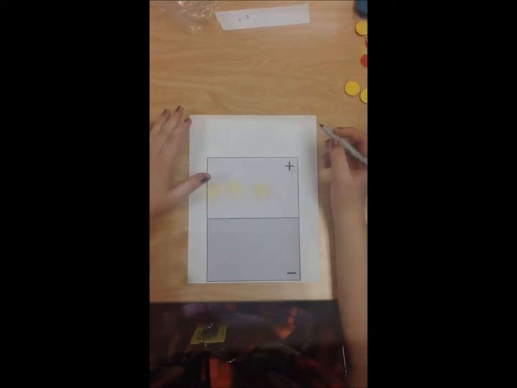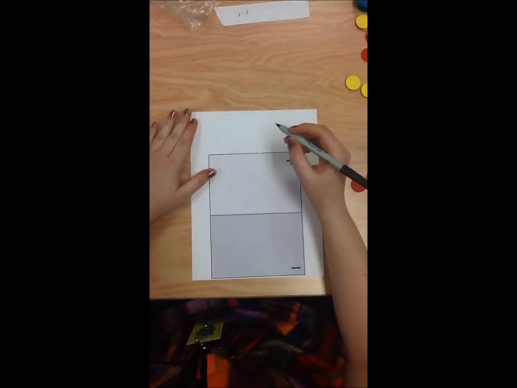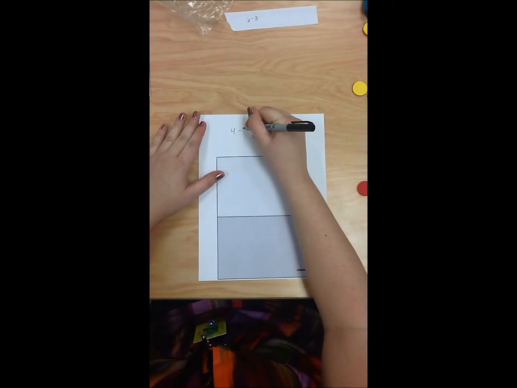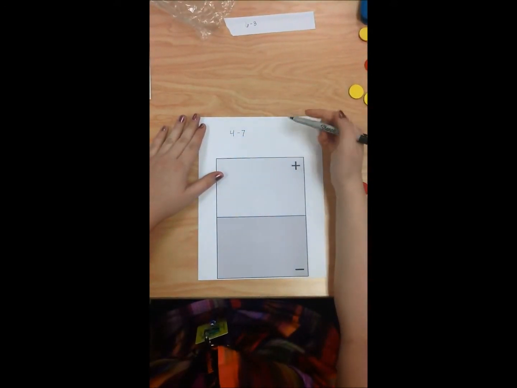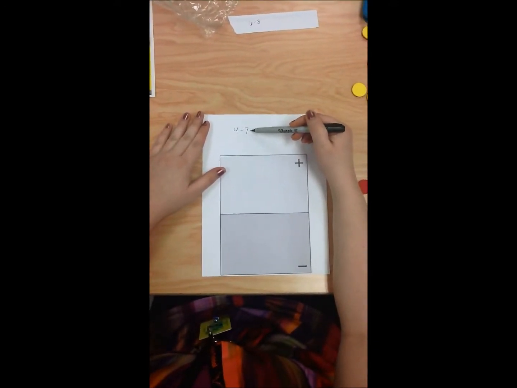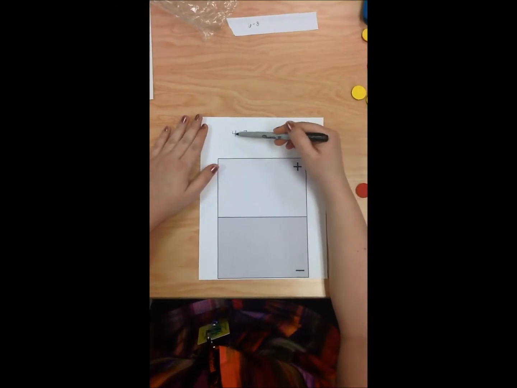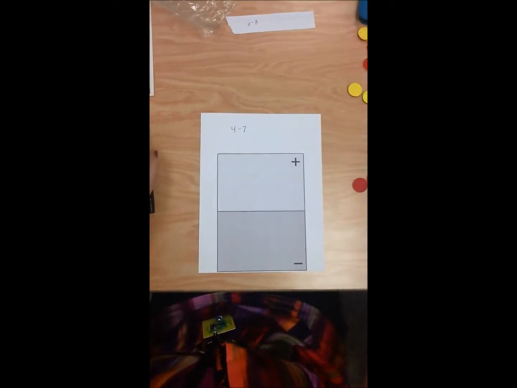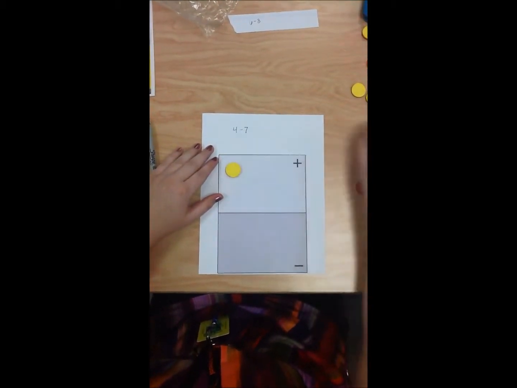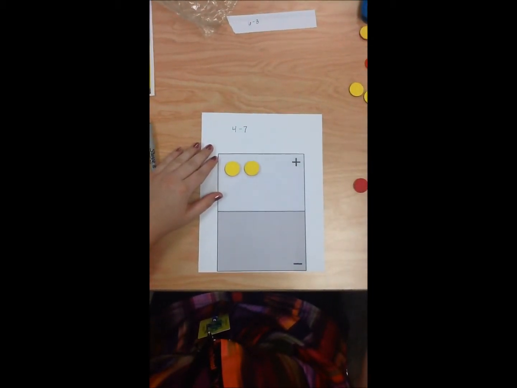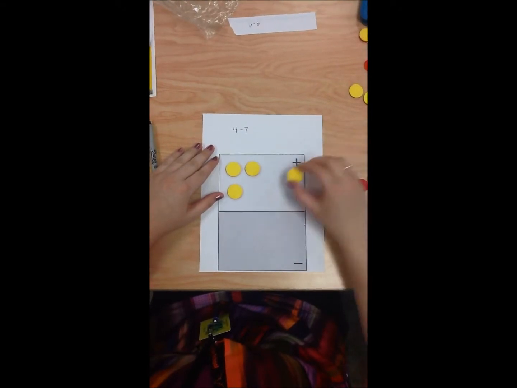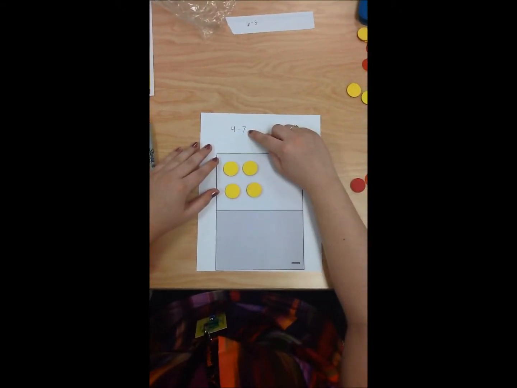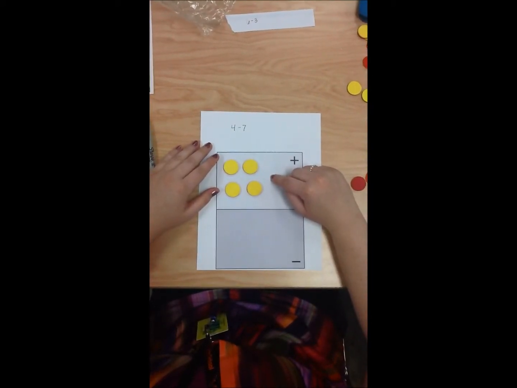So now we're going to do a little bit more complicated problem. We are going to do 4 minus 7. And we see here that 4 is not bigger than 7, so we won't have enough on the positives to take away. So let's use our counters. We have 4 positive counters, but we need 7 in order to take away from the positive side.